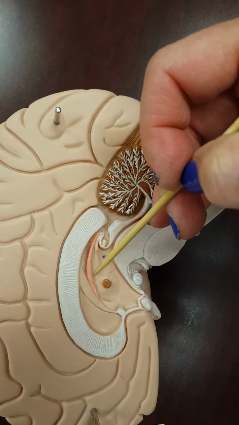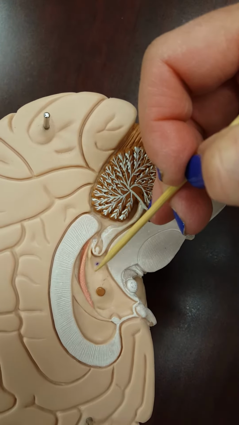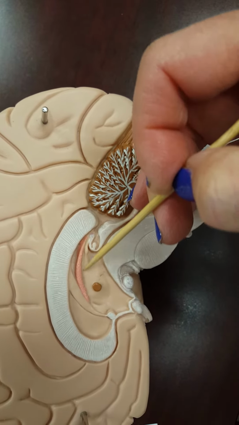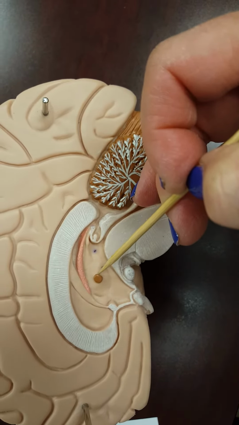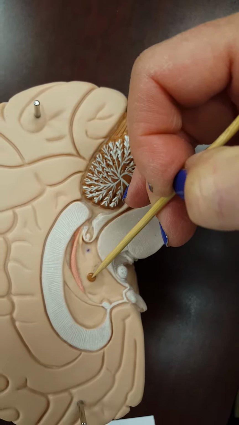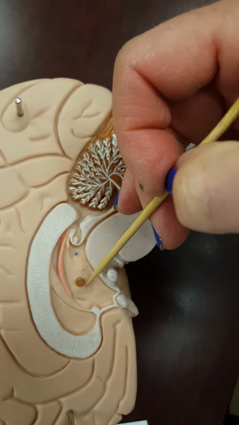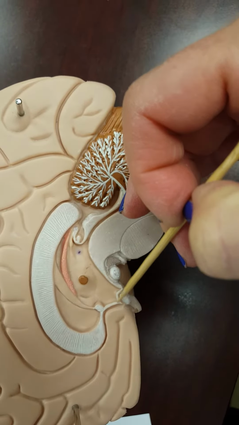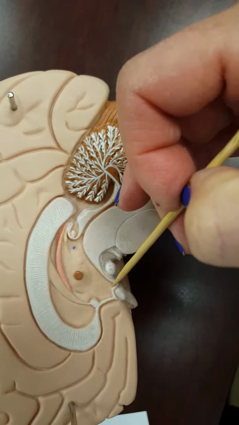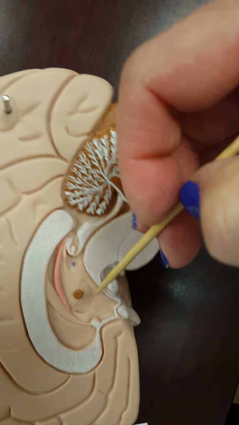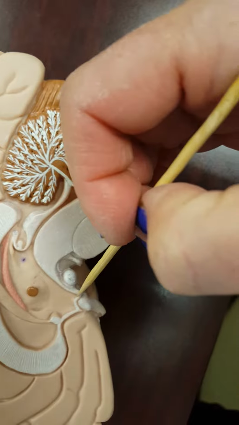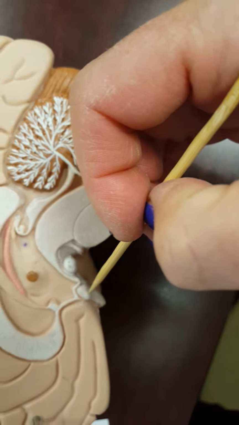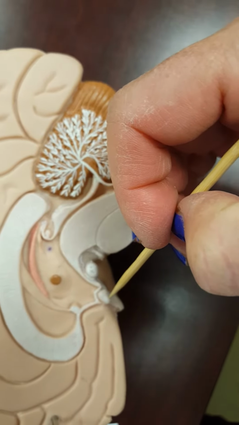And here we have the choroid plexus. This area just inferior to the choroid plexus is the thalamus. This dark brown spot is the intermediate mass or interthalamic adhesion. The tissue from this point down to where you see the W is referred to as the hypothalamus, and just anterior and inferior to the hypothalamus, you will find the optic chiasm or optic chiasma.